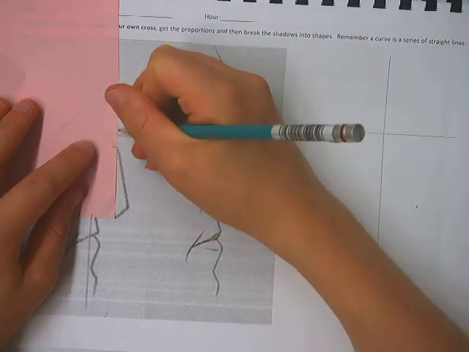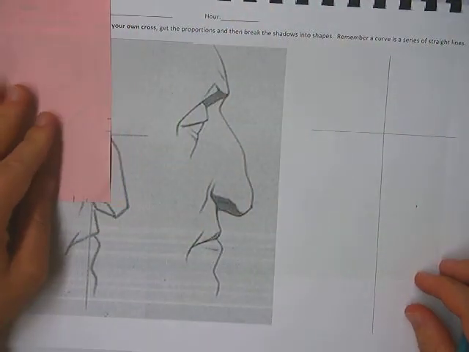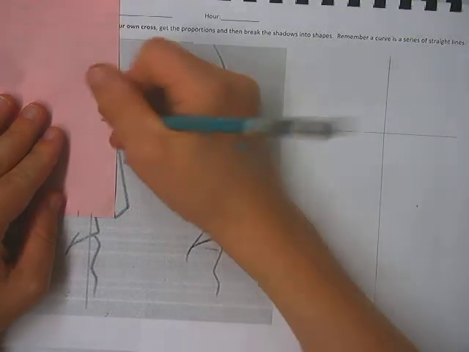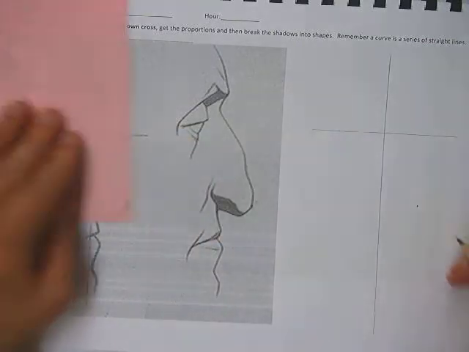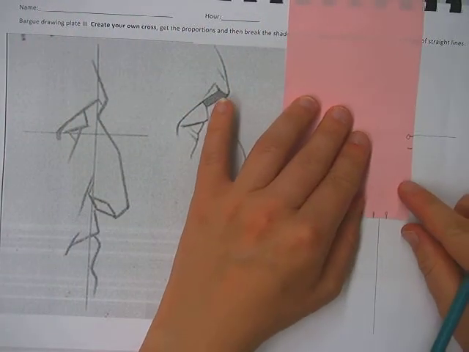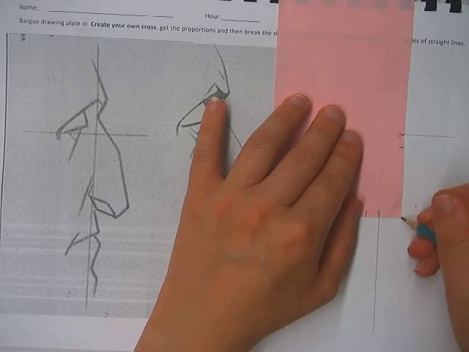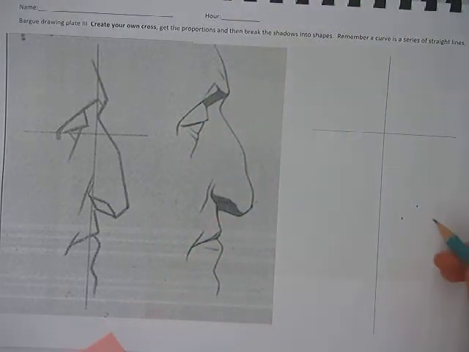When you start drawing from life and marking these reference points, let's see, I suddenly realized I can't talk and draw at the same time. I need to make a mark which one is which. There we go.